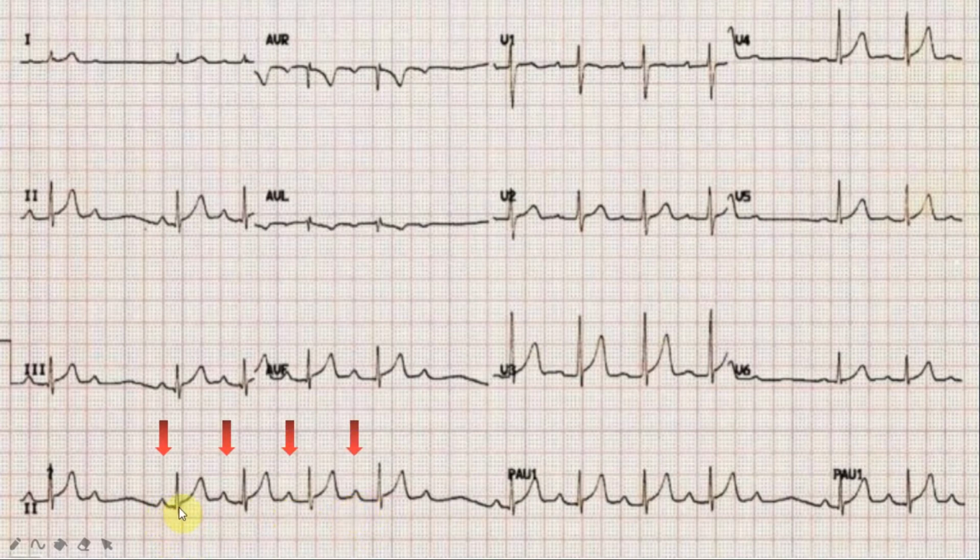So every P wave is followed by a QRS complex, except the 5th P wave, which is not followed by a QRS complex. And if you carefully look at the PR interval here and the PR interval here, you see that there is progressive prolongation of the PR interval. So that is classic Mobitz type 1 second-degree heart block. This is also called Wenckebach block.